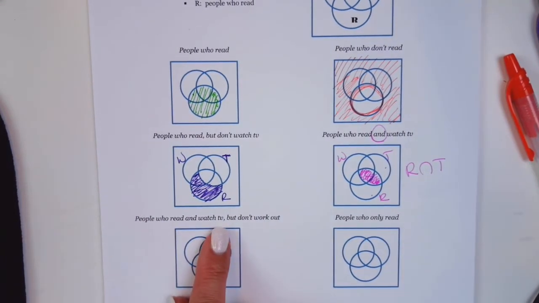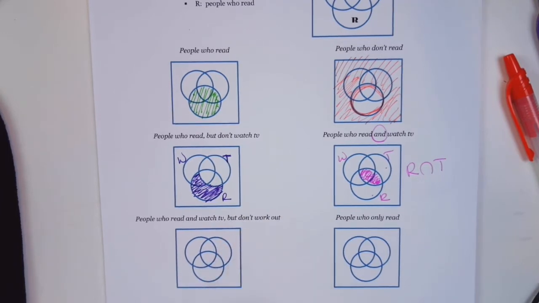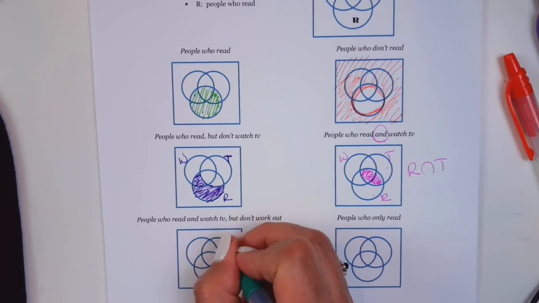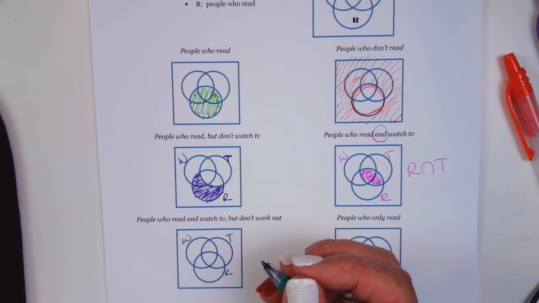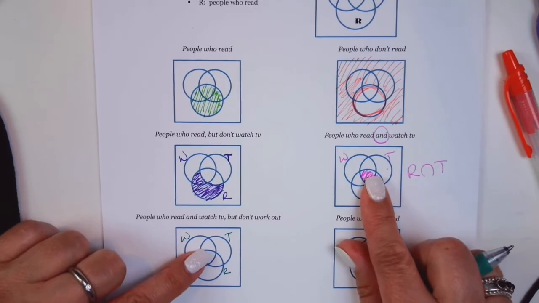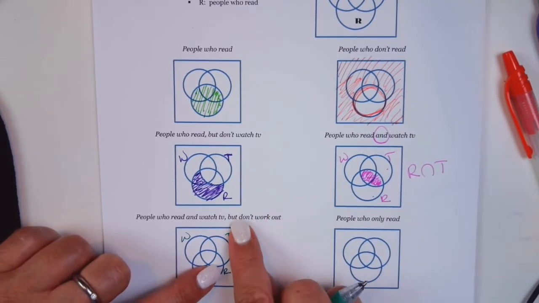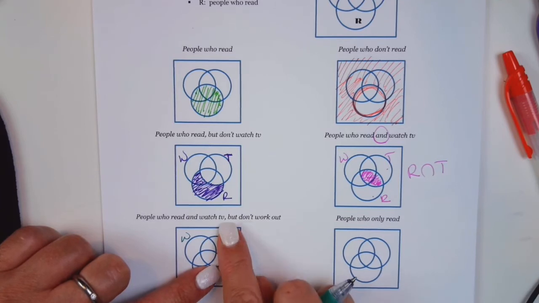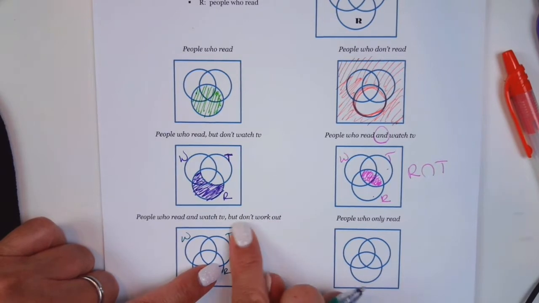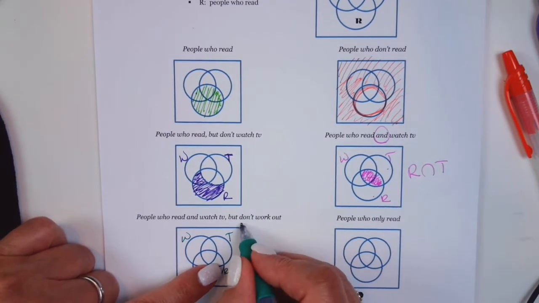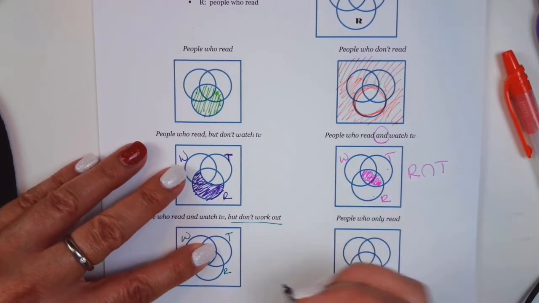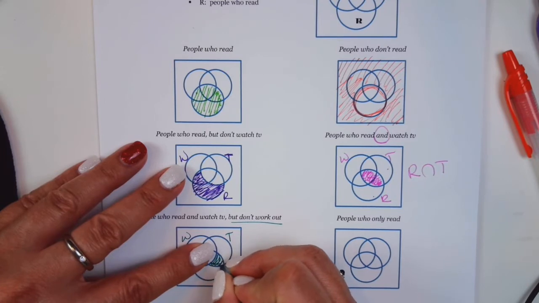People who read and watch TV but don't work out. So read, watch TV, and do not work out. So read and watch TV, again, is this part here. But now we're taking away the ones who work out. We're actually taking in those people who don't work out, so we take out the ones who work out. So if we look at this, it's going to be just this part here.